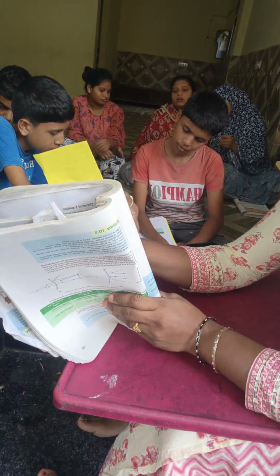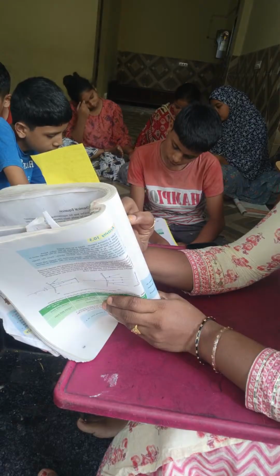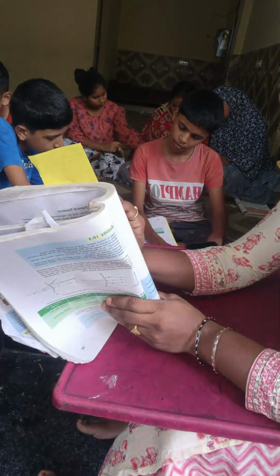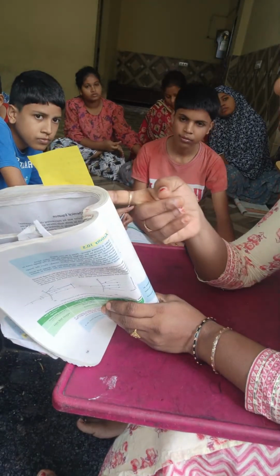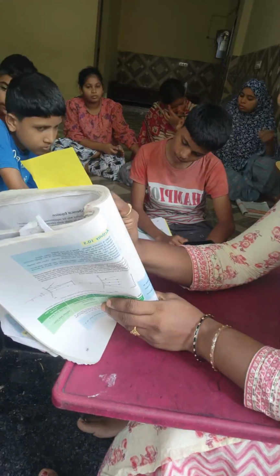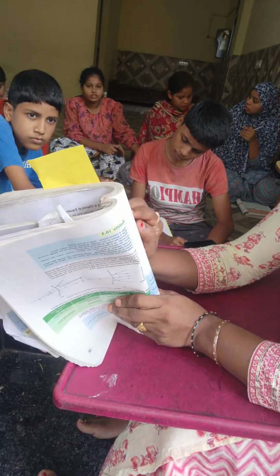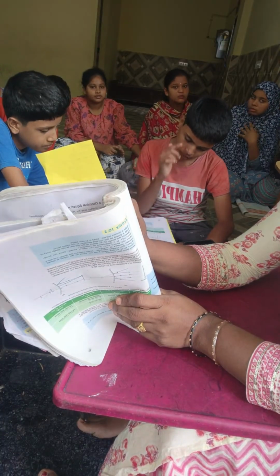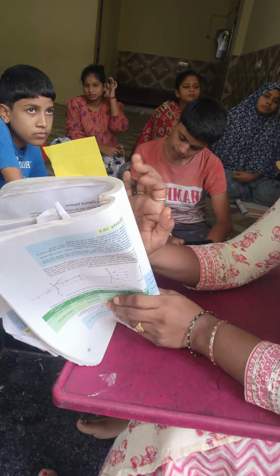See the arrow diagram, it is falling through the center of the curvature. If that ray is passing through the center of the curvature, it will move back in the same direction. It is falling through the center of the curvature and coming back in the same direction. We have discussed this, and whatever we discussed we are showing in the diagram.